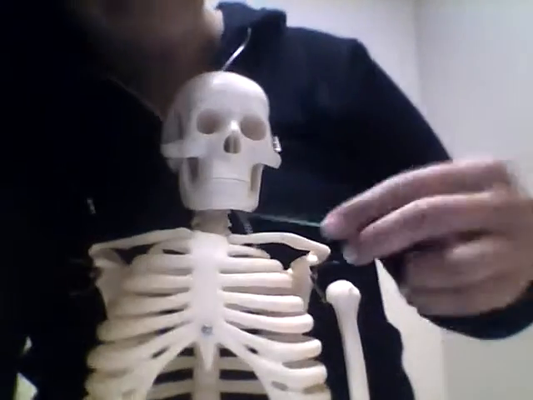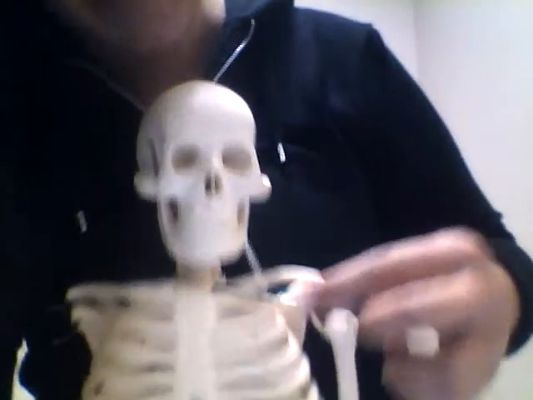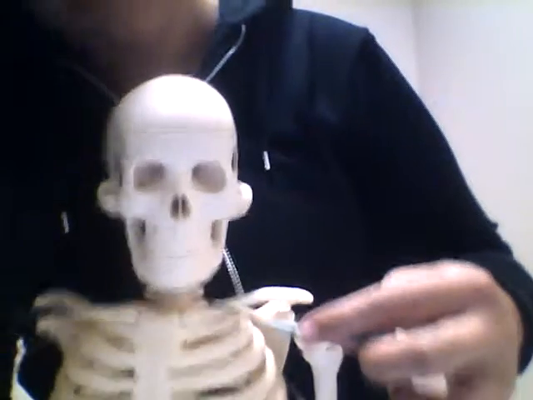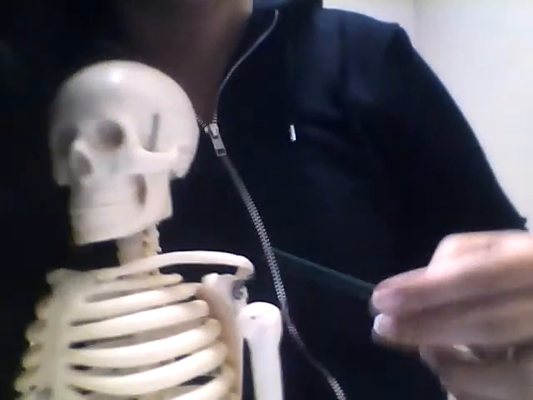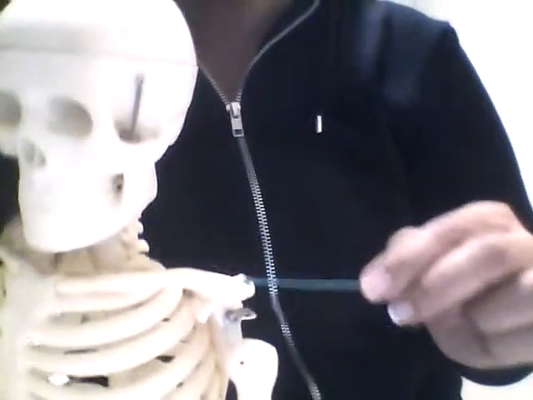The sternoclavicular joint is right here. It connects to the sternum. I'm pointing right there. And then the acromioclavicular joint, which is right here. Now we're going to move to the arm.